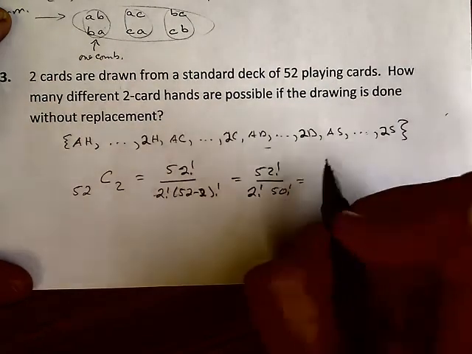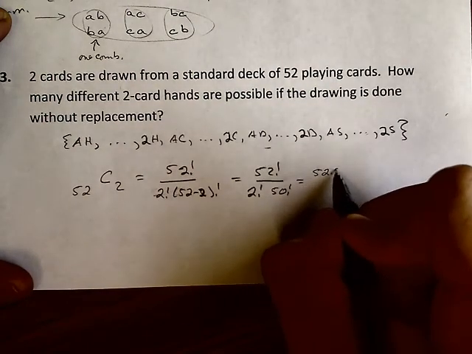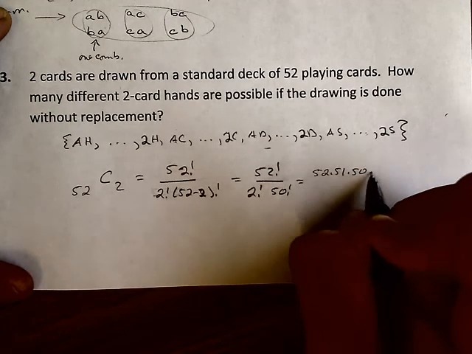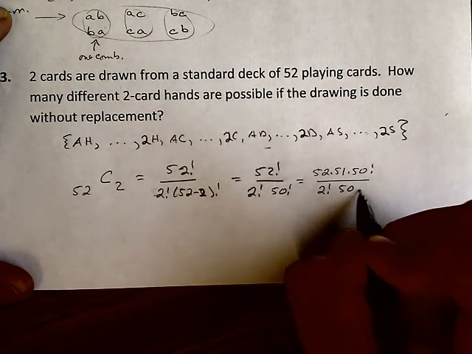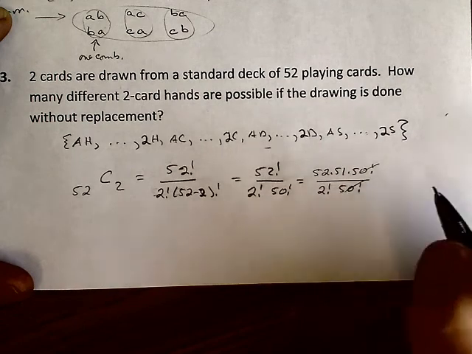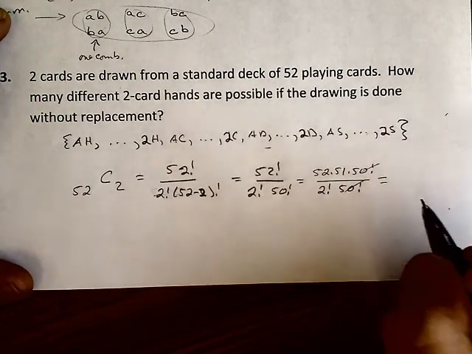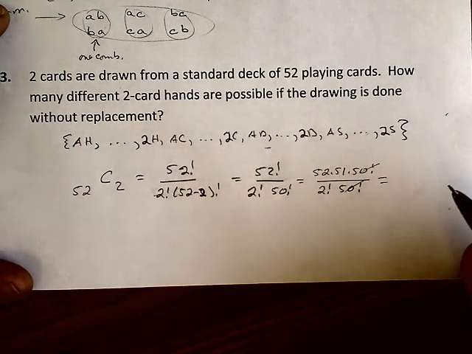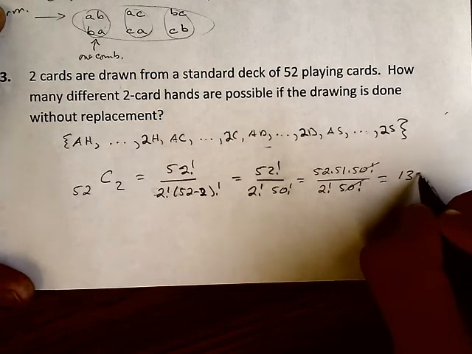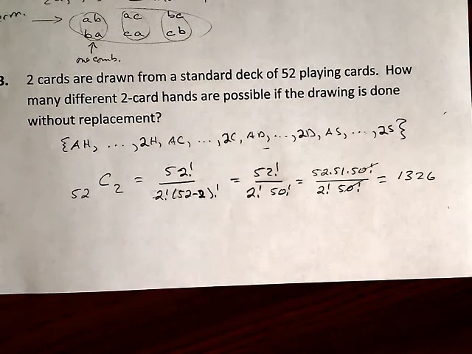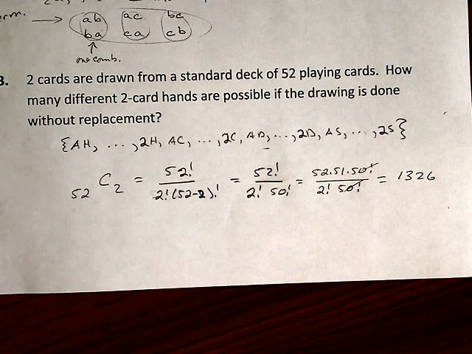Notice 52 factorial can be written as 52 times 51 times 50 factorial over 2 factorial times 50 factorial. Those cancel out there. And if you take the product, you get 52 times 51 over 2. And I believe it turns out I worked this out before. That's 1326.